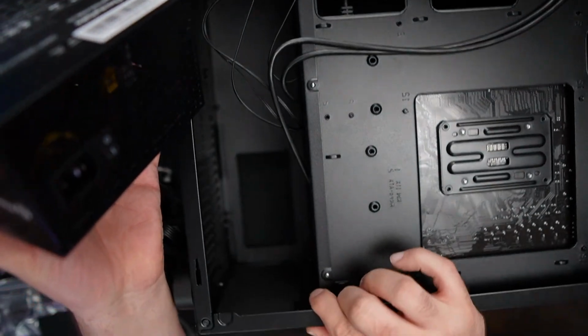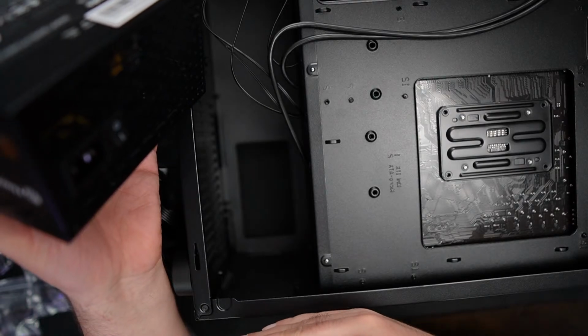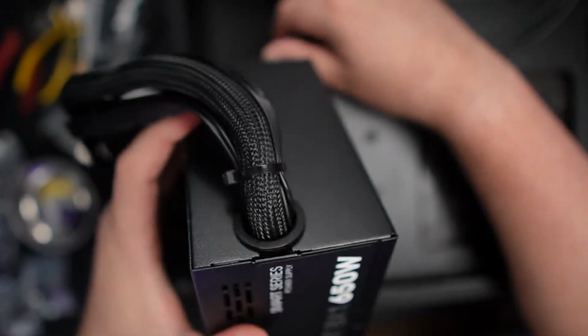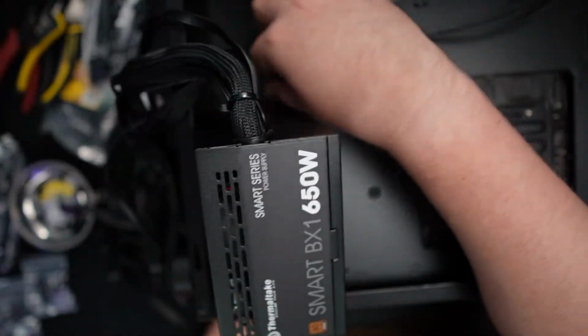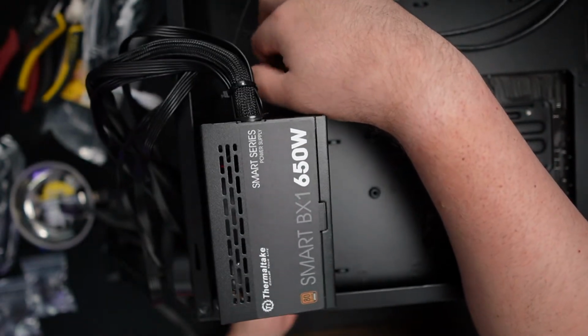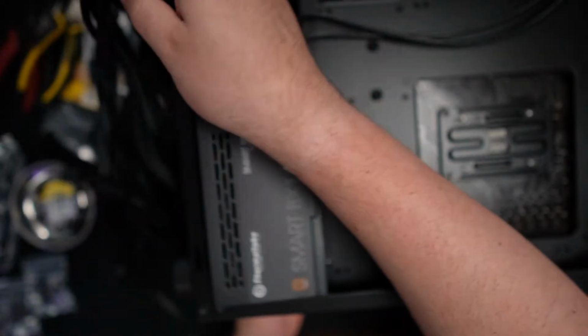So the power supply itself, the power button, all that stuff is going to go to the outside of the case on this side here. So you're going to see it come out this side, and we're going to screw it in from the outside of the case. So it's going to slide down, hopefully not ruining any cables or getting caught on anything. It's going to get caught on everything.